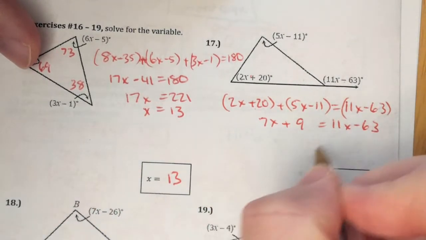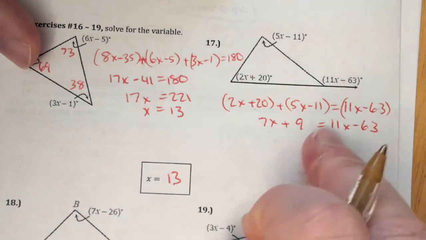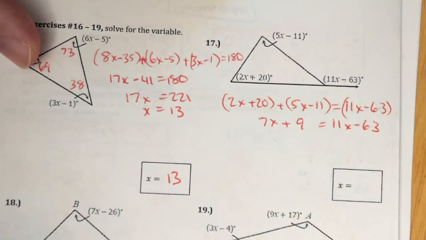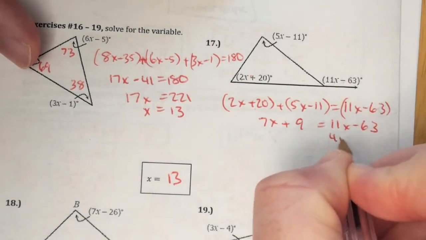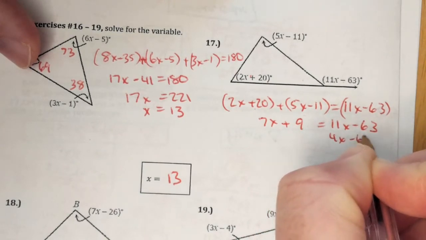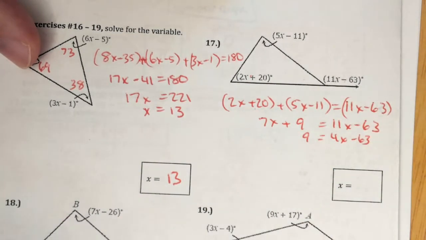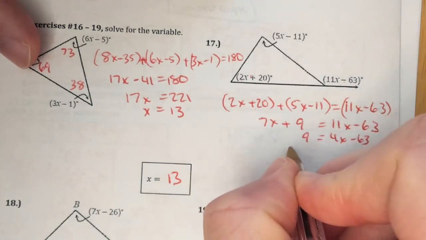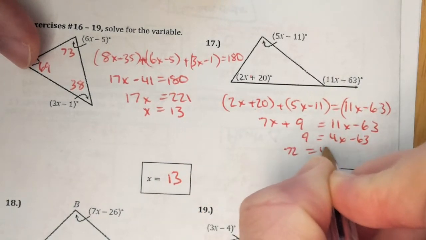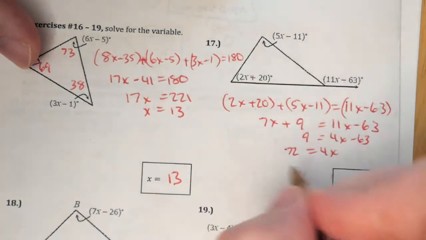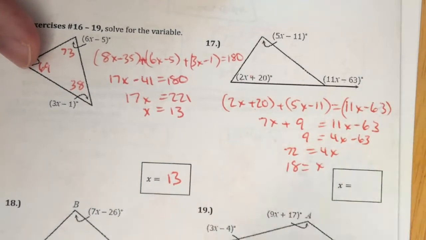I'm going to subtract 7x from both sides, or we can go the other way, whatever you like. So 11 minus 7, we get 4x minus 63 equals 9. Add 63 to both sides. 72 is equal to 4x. Divide by 4, x equals 18.